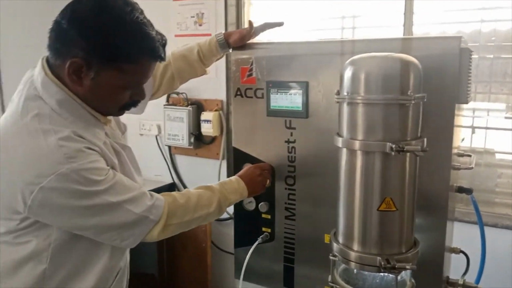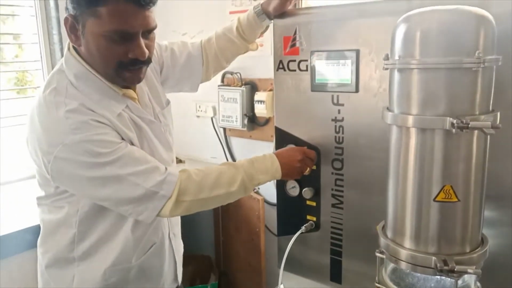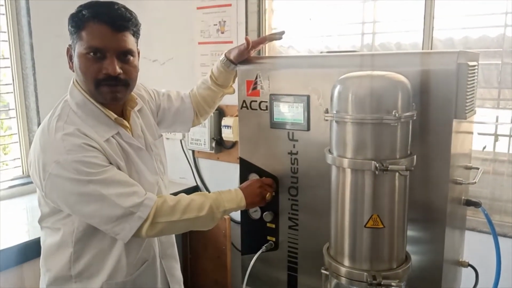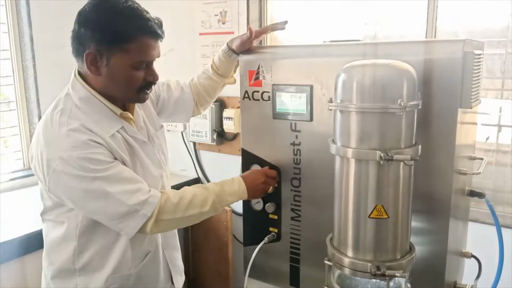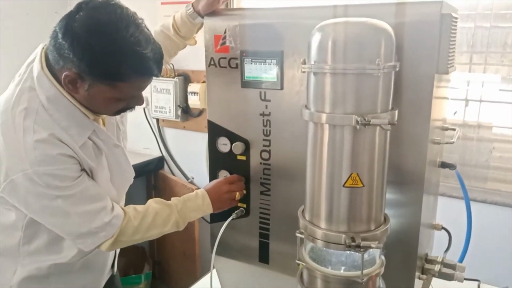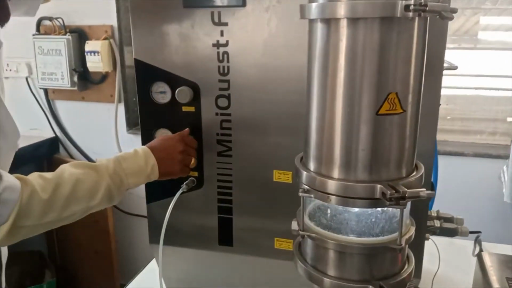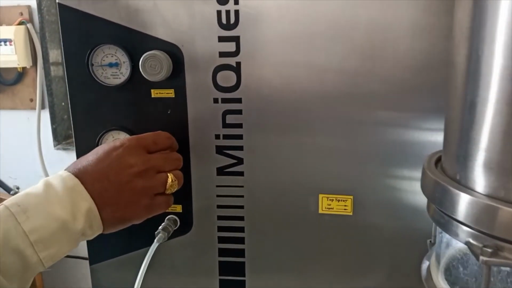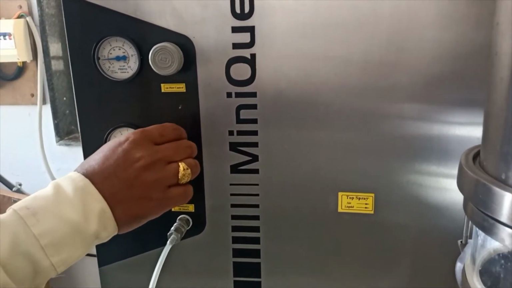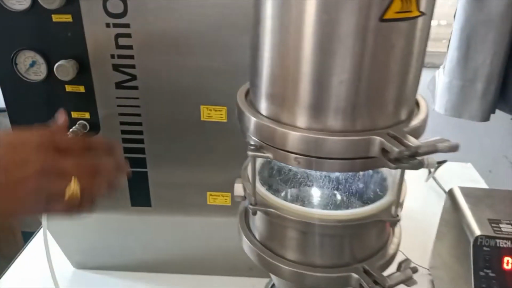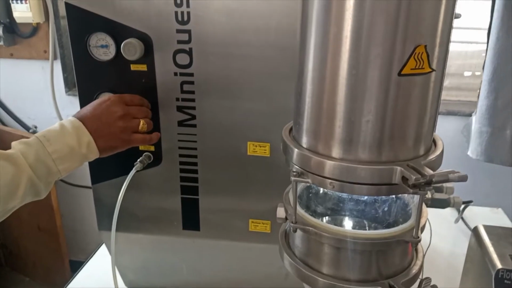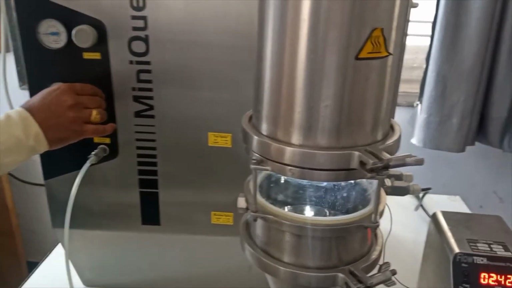Now, with this knob you can adjust the fluidization airflow, fluidization air pressure, and the atomization air pressure. We can see here that when you decrease the atomization air pressure, the flow pattern will be uneven. Okay, like this.